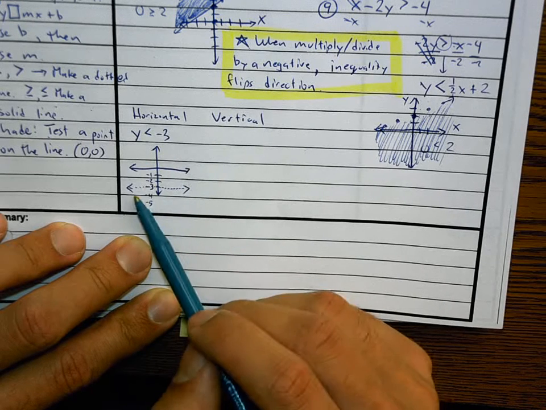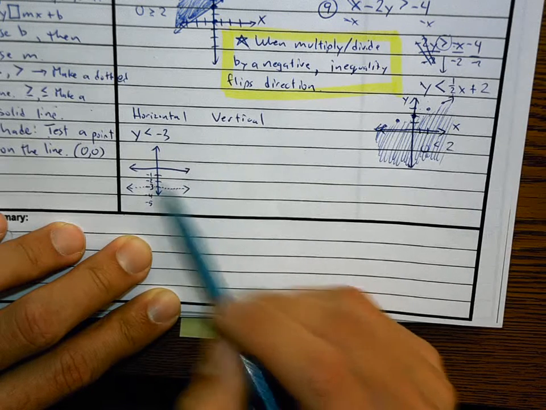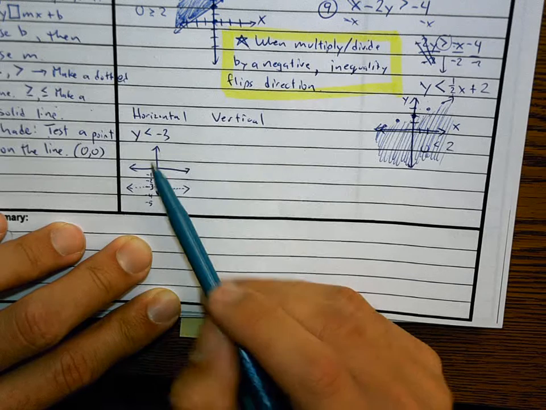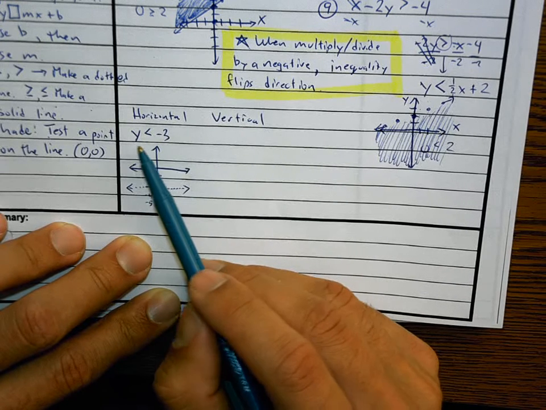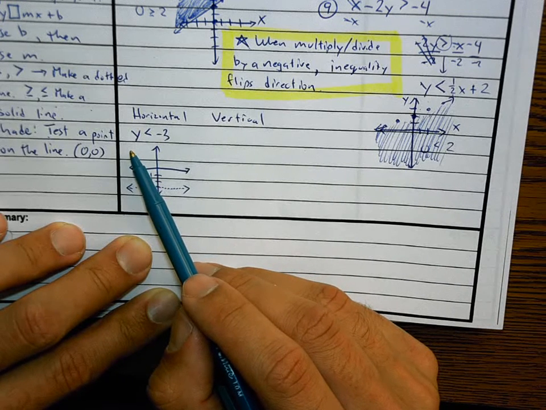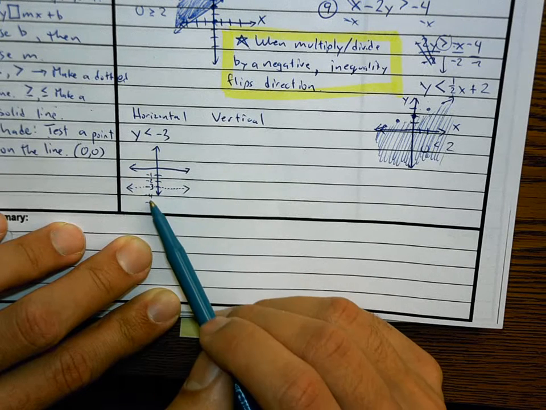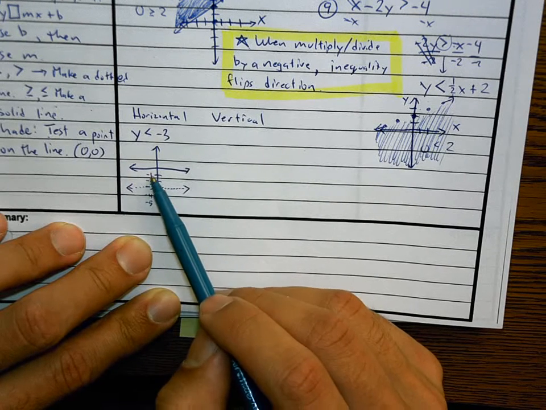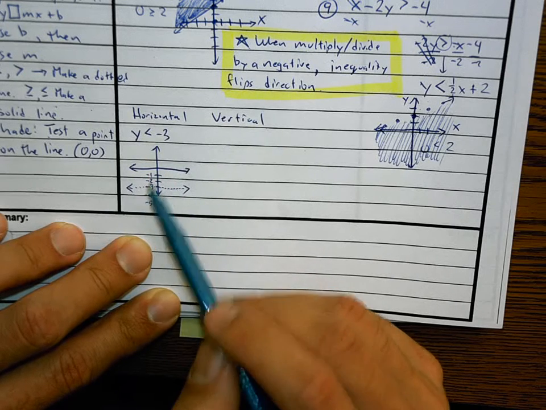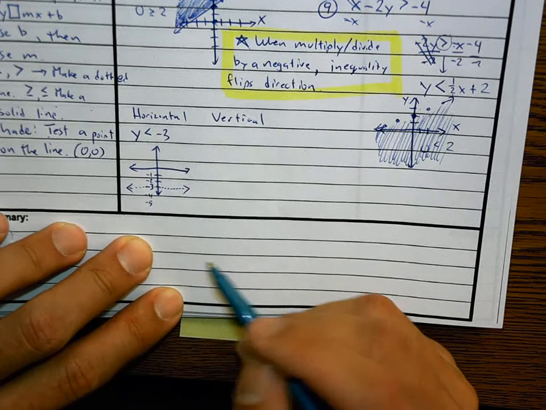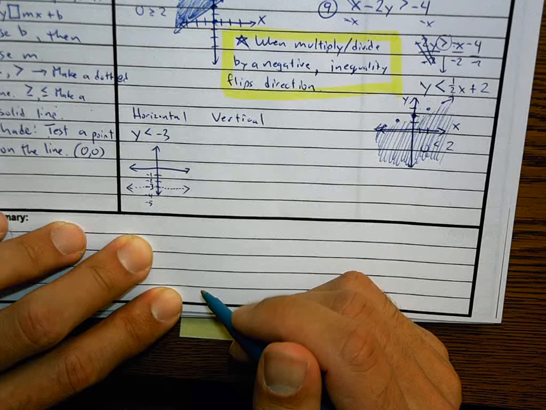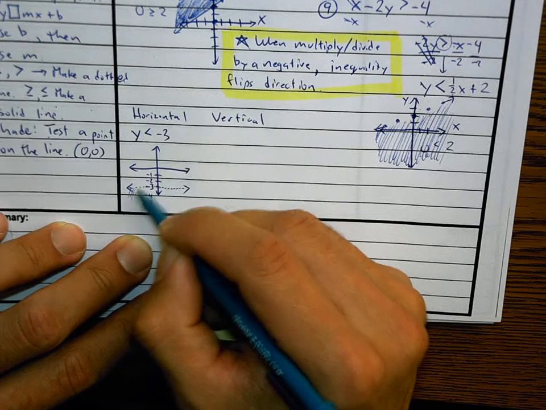Are the numbers below or the numbers above less than -3? Think of examples of what the solutions are. Does -4 work? Does -1 work? Which one works? The top or the bottom? If you're saying the bottom, you are correct.